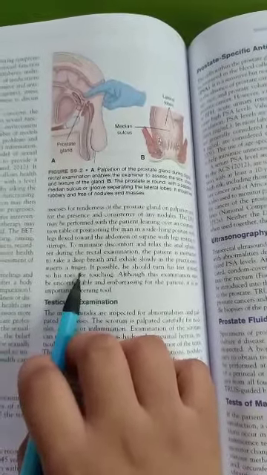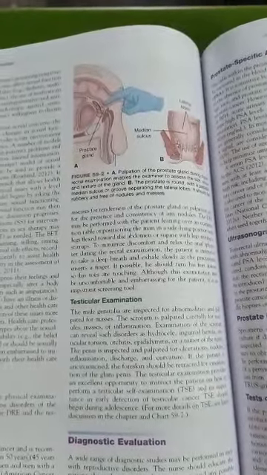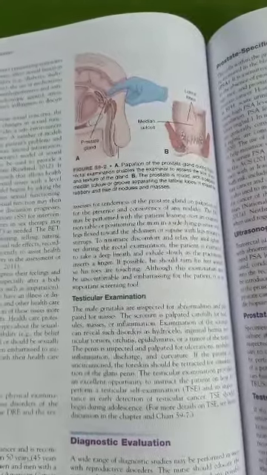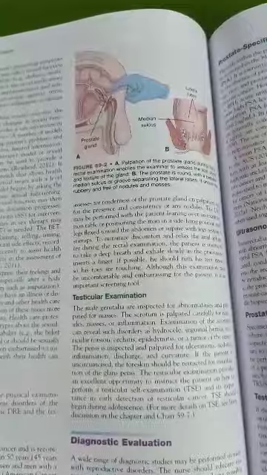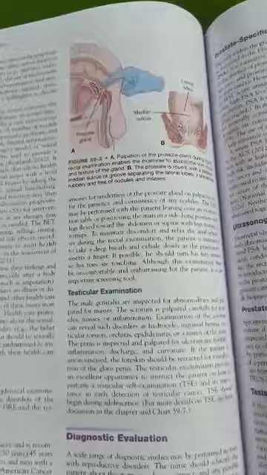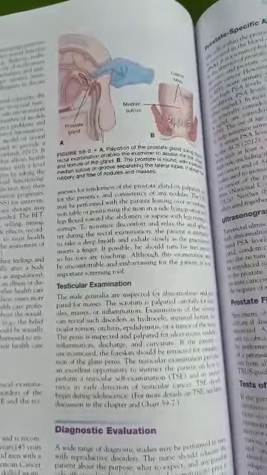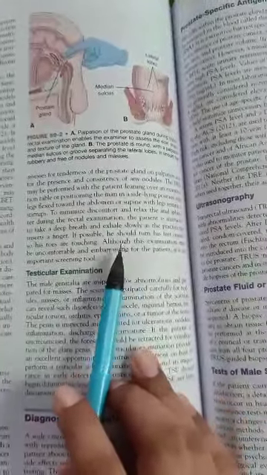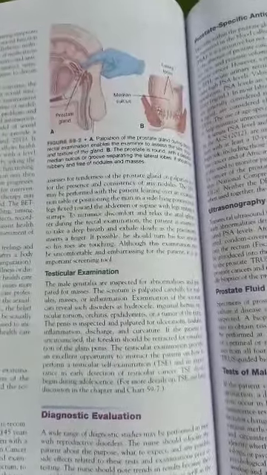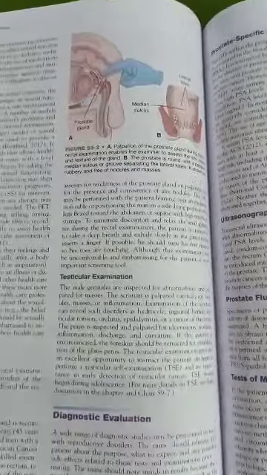This type of instruction is given in many examinations. So here we tell the patient to take deep breaths, and when the practitioner puts his finger inside the rectum, we tell him to exhale slowly. If possible, he should turn his feet inward so his toes are touching. Although the examination may be uncomfortable and embarrassing, it is the most important screening tool.